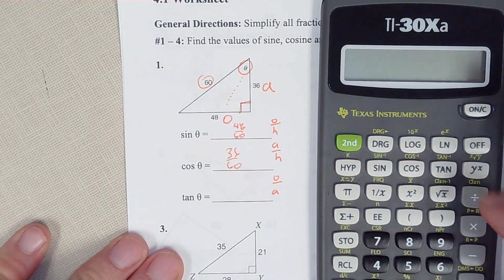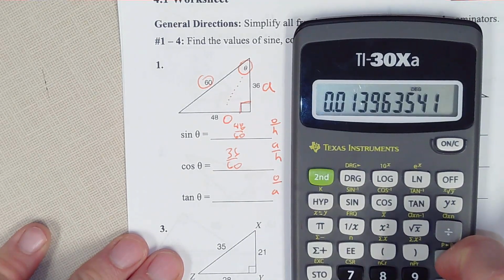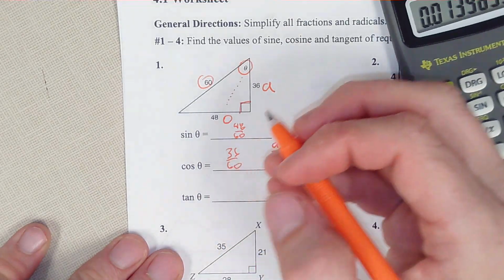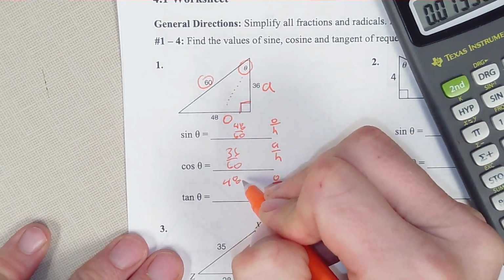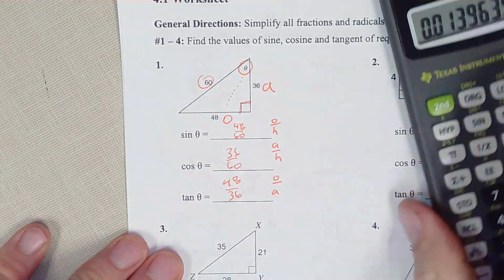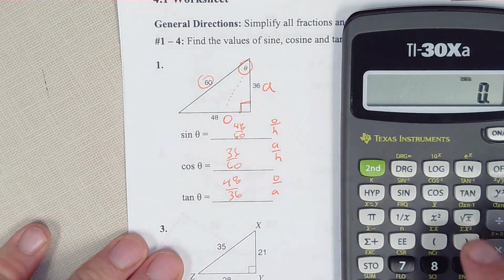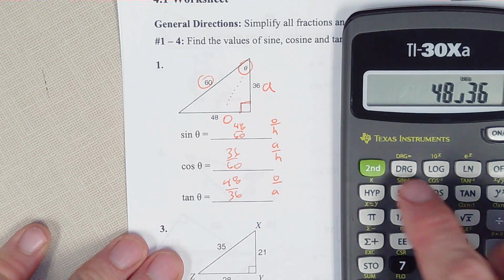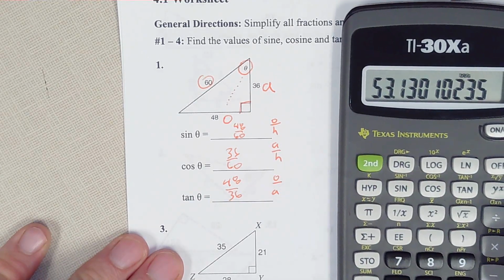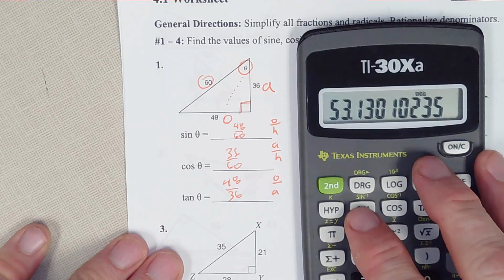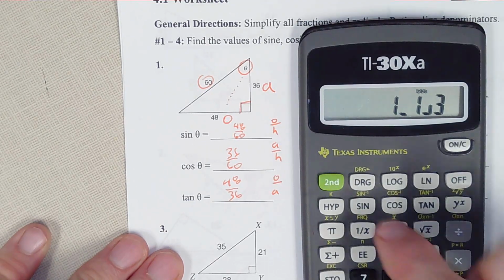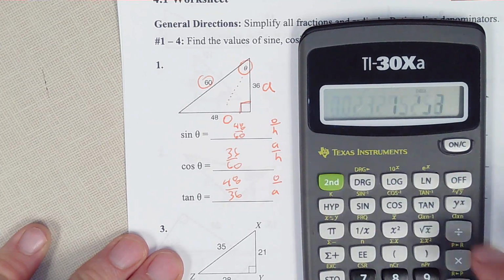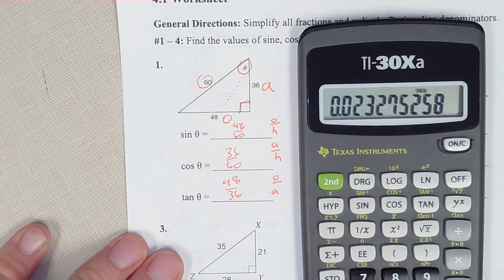But it's still just 48 over 36. Oops, I did that wrong. So it's opposite over adjacent, which is 48 over 36, and take the tangent of that, and that's the tangent of 48 over 36.